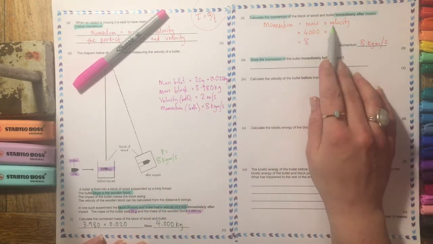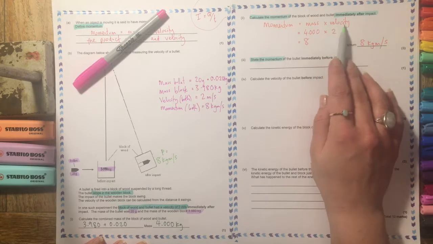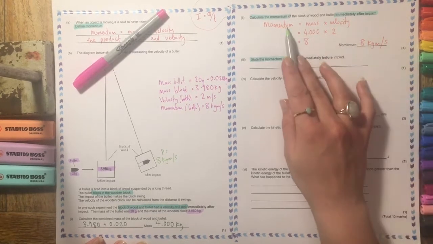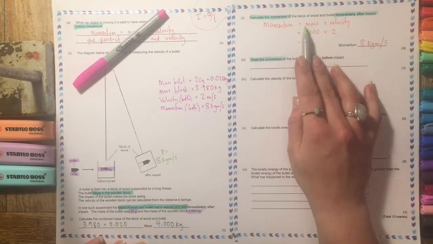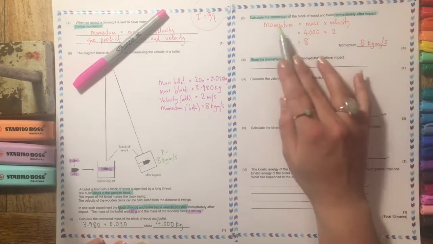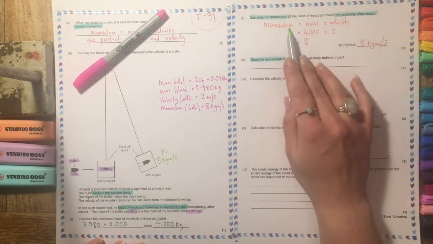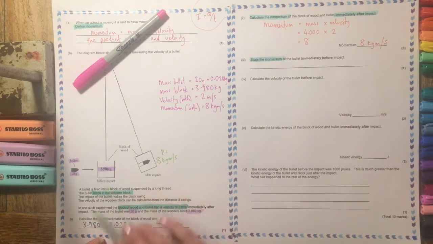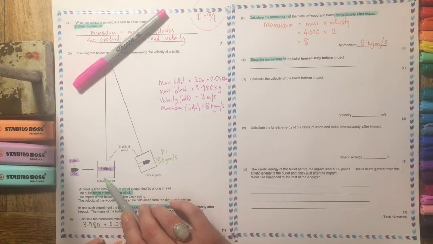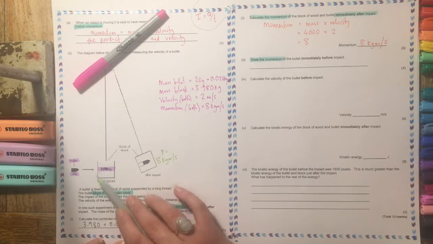Momentum is mass times velocity. So if the velocity is 0, so if something's stationary, then it's going to have 0 momentum, because no matter what its mass is, something times 0 is 0. So 0 velocity, 0 momentum. The block was stationary to start off with, so therefore its momentum was 0.